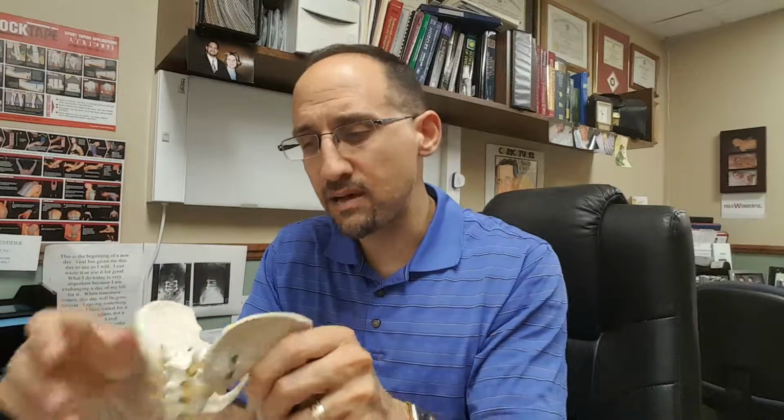If you put these together like that, you'll notice it comes from a bunch of different levels, and as they come out of the spine, they all join and form one big fat nerve that tracks down the posterior leg into the feet. So again, disc herniations would probably be the number one most common thing that we see here.